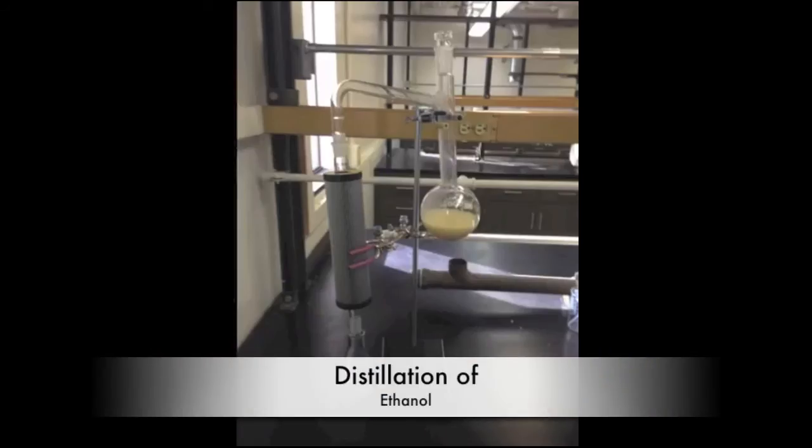Next, in the Distillation of Ethanol lab, you will learn about the process of distillation and purify the ethanol made in the previous lab using this process. After distillation, you will analyze the purity of the product.